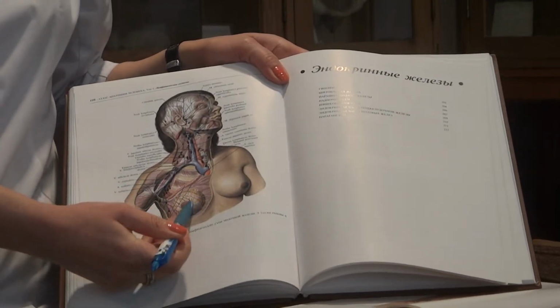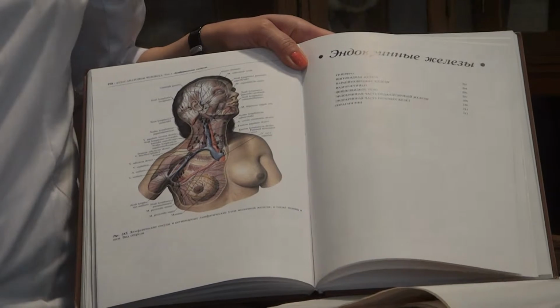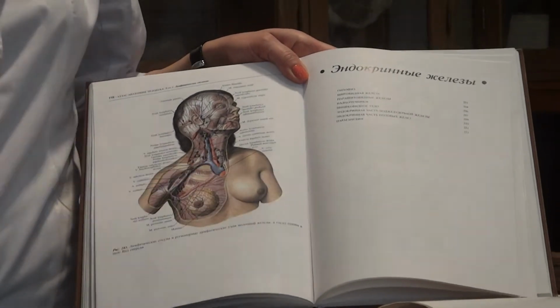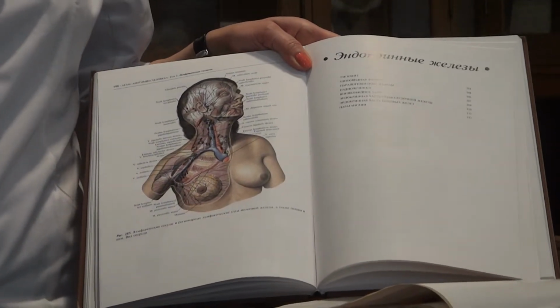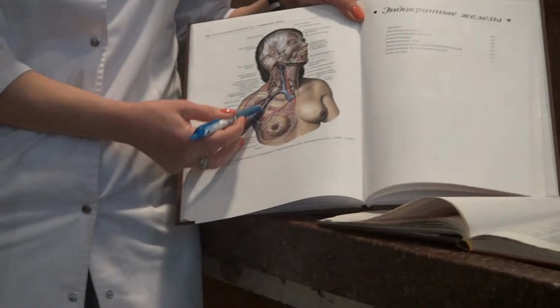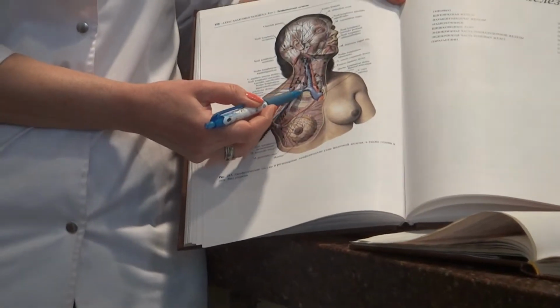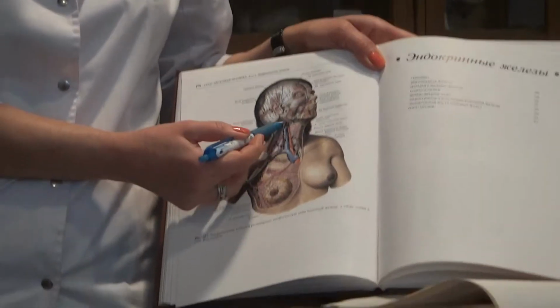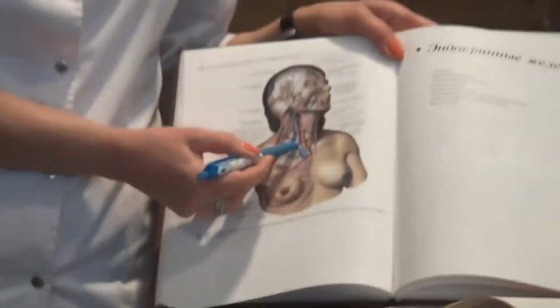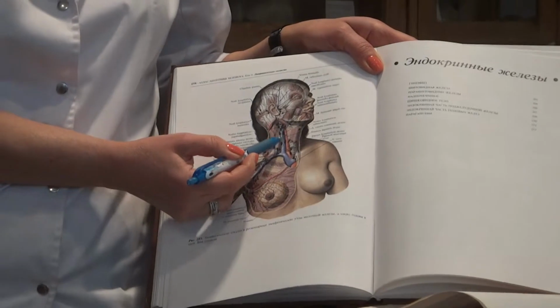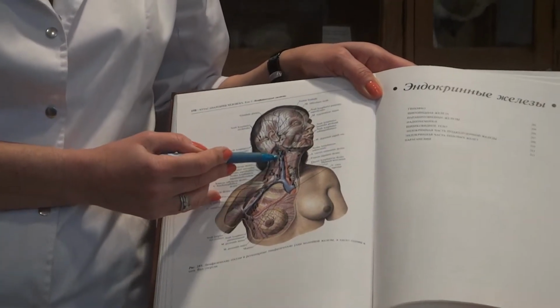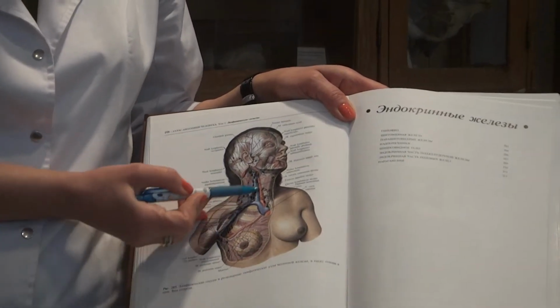From the medial part, lymph flows into the parasternal nodes. Here we have the sternum. From inside, on both sides of the sternum, we have parietal parasternal lymph nodes. And from the axillary group of lymph nodes, you can see lymph flows into the subclavian and then into the cervical group, the lateral deep cervical lymph nodes. Nodi lymphatici cervicales laterales profundi, outflow here.